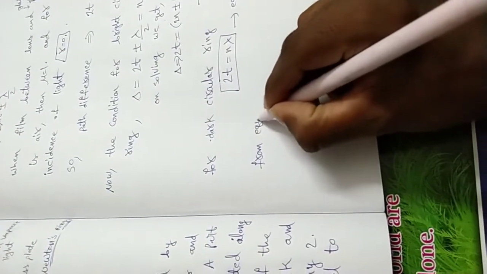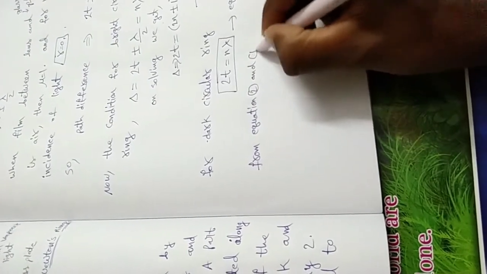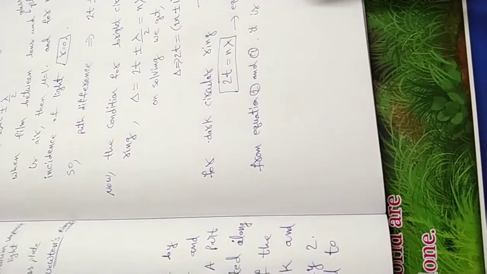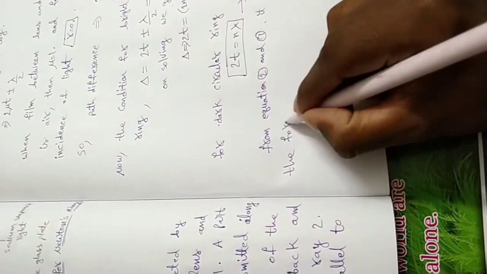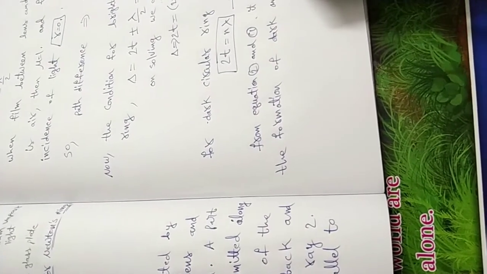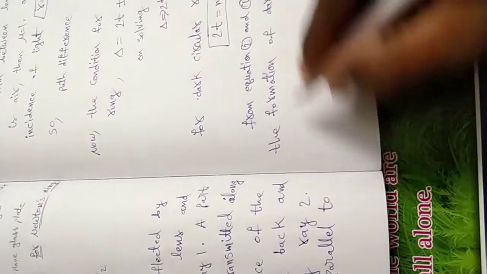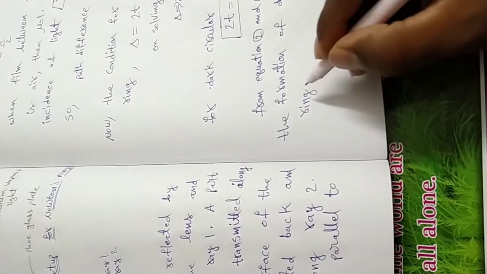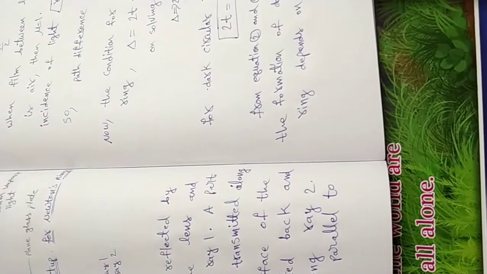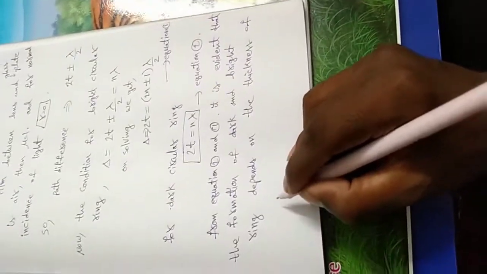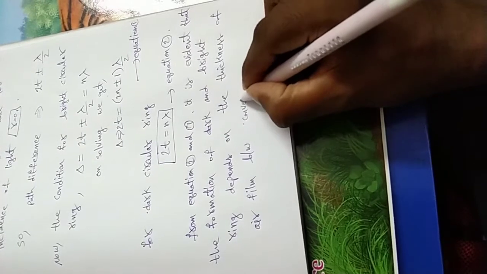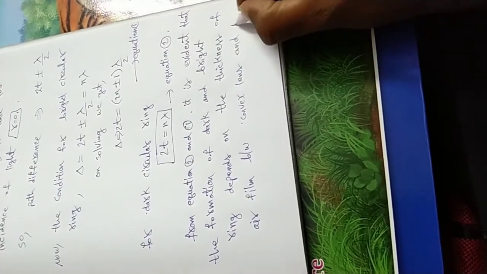From equations 2 and 1, it is evident that the formation of dark and bright rings depends on the thickness of the air film between the convex lens and the glass plate.